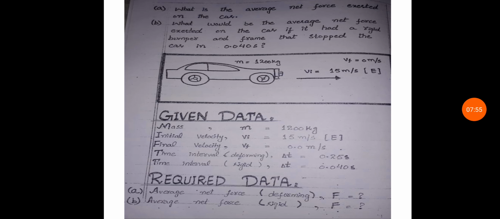Now in this example we have the given data, that is mass m equals to 1200 kilogram. The initial velocity Vi equals to 15 meter per second, which is given in the question, towards east. The final velocity Vf equals to 0 meter per second.